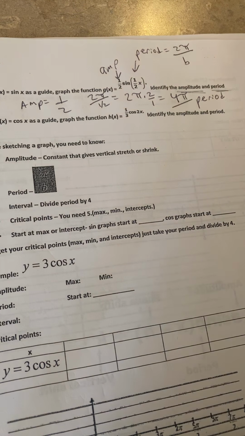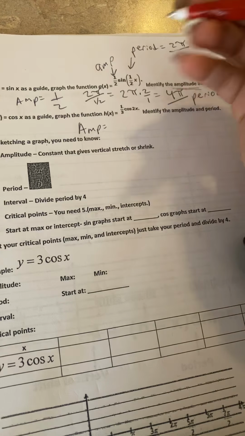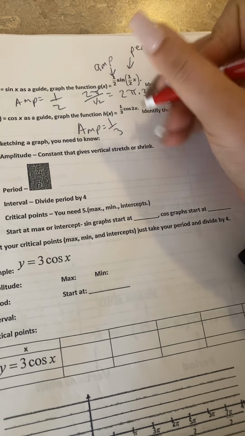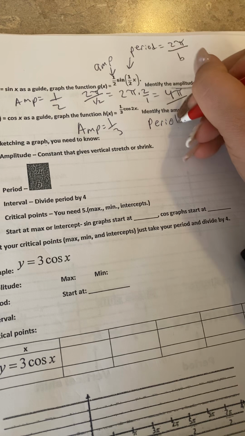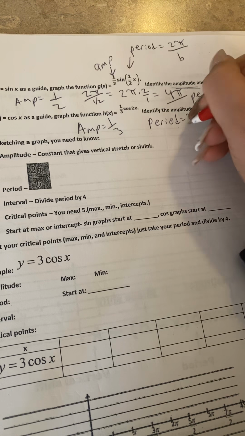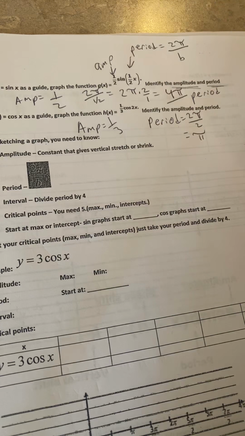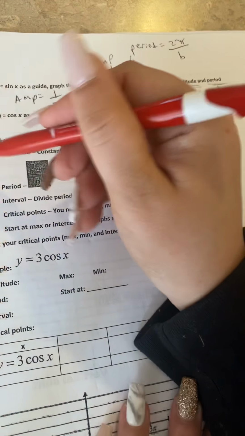Okay? So looking at 1/3 cosine of 2x, my amplitude would be 1/3 because that's the number in front of cosine. And then 2 is what we would use to find our period. So my period, I would take 2 pi and divide it by 2, which gives me just pi. So that means between 0 and pi, my graph should start and stop in the same spot.